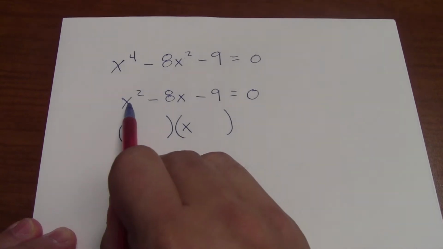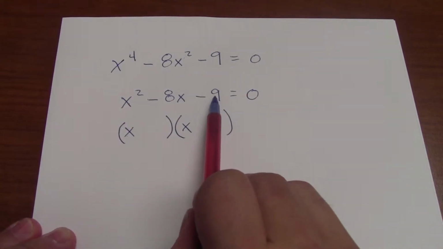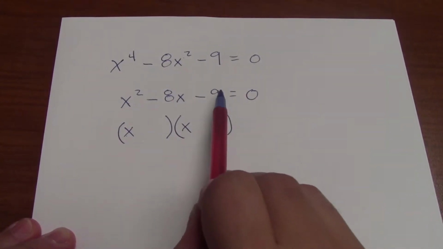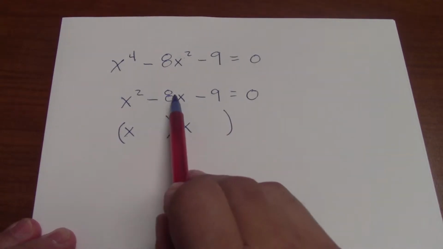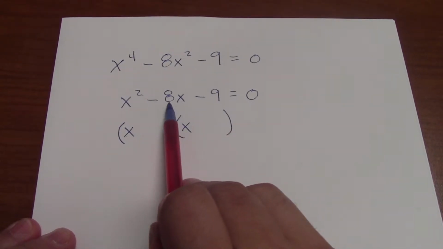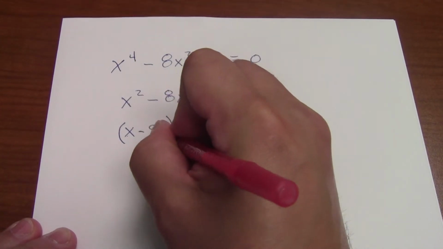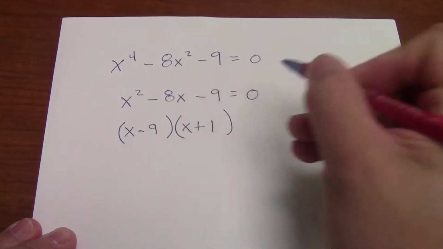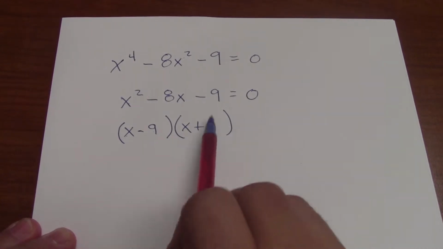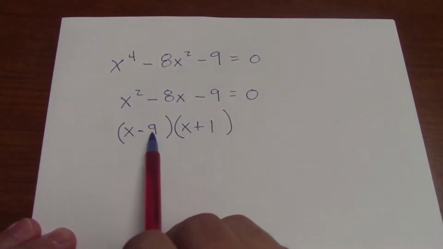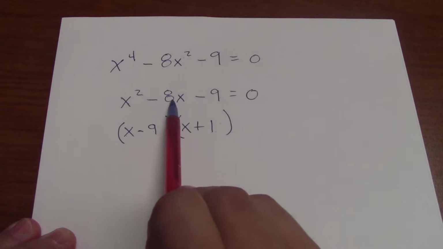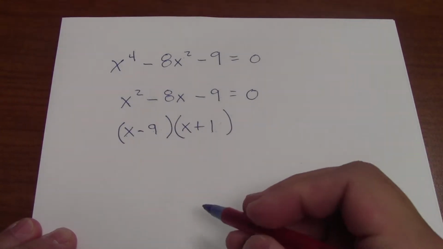x times x is x squared. Now I need something that, when multiplied, something times something is going to be negative 9, but when I add them, they're going to be negative 8. So that gives me a negative 9 plus 1. Negative 9 times 1 is negative 9. And negative 9 plus 1 is negative 8. So I know that's correct.